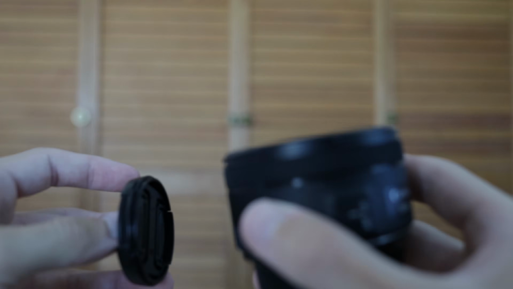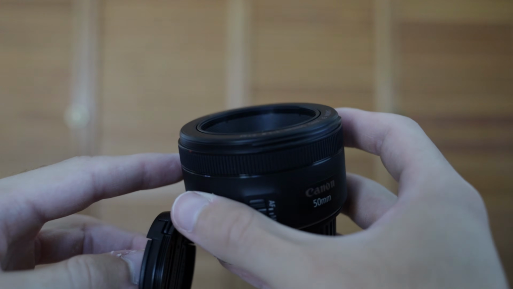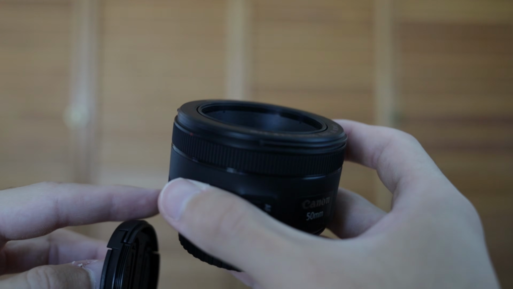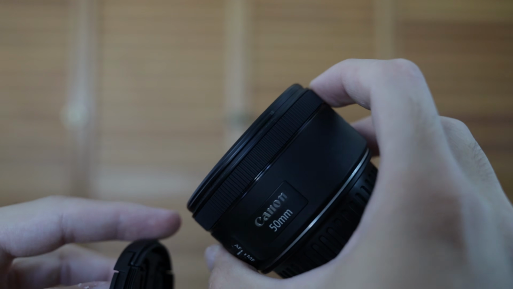And last but not least, the filter thread. It's got a standard 49mm size, just like many other Canon lenses. That's where you can attach all your fancy filters, like UV filters, polarizers, or ND filters. And the filter thread is usually made of metal, so you can trust it to hold those filters securely in place with no accidental drops.